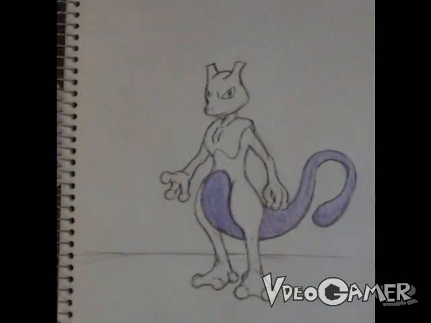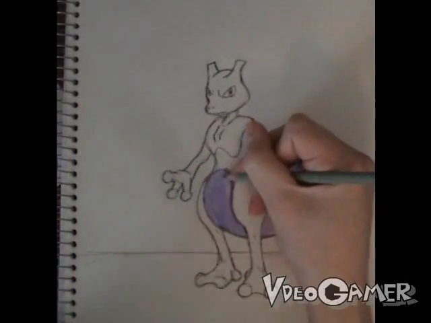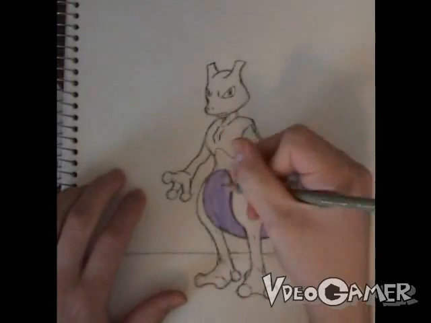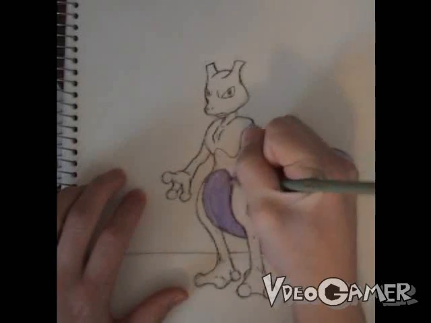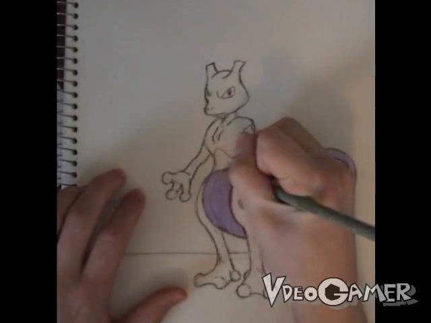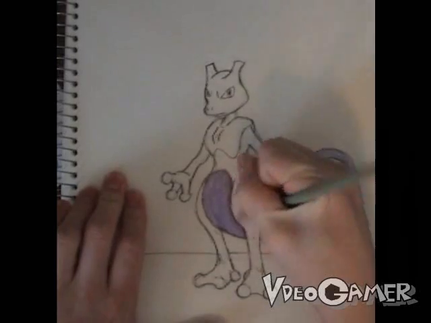And if you want your drawing's shading to be slightly darker, you can take in a few grays like it looks like they always do in the actual Pokemon art, and just color in with it.